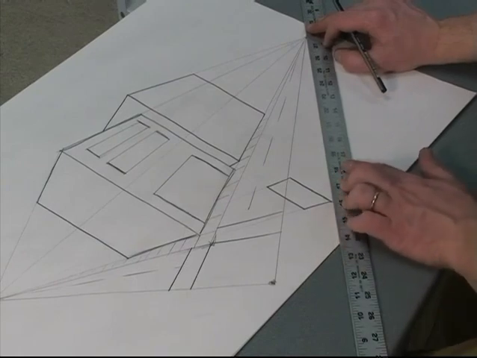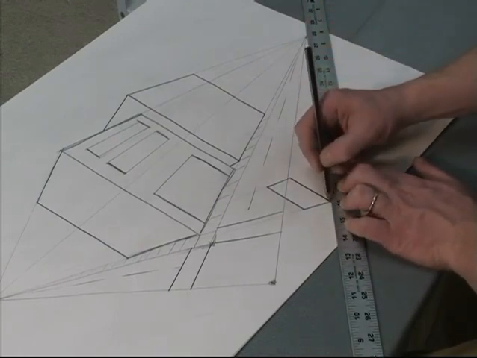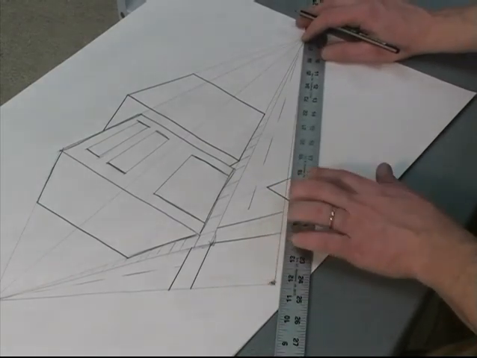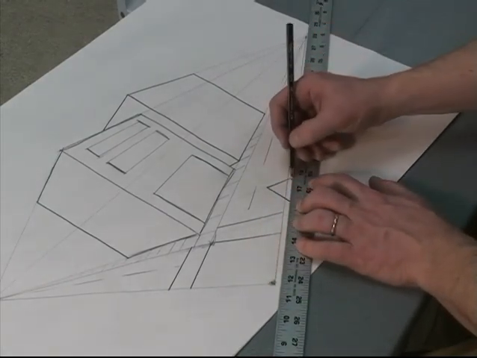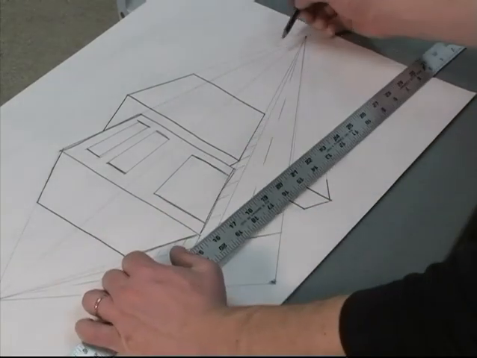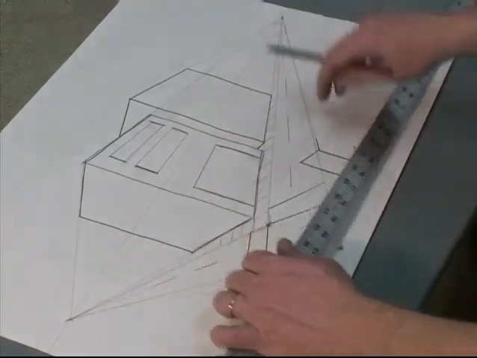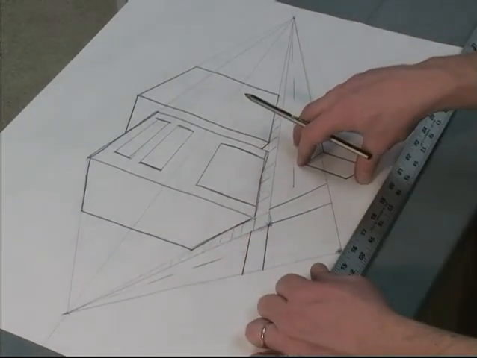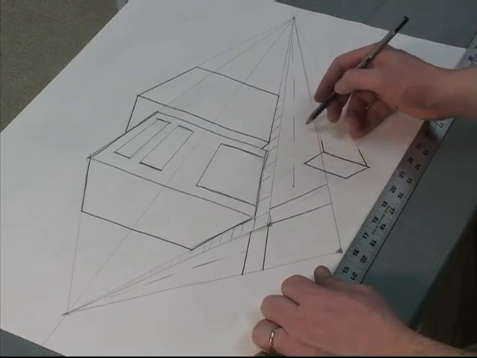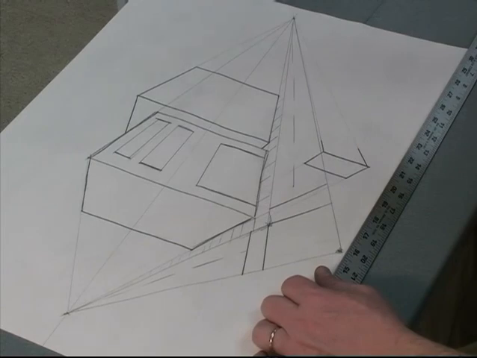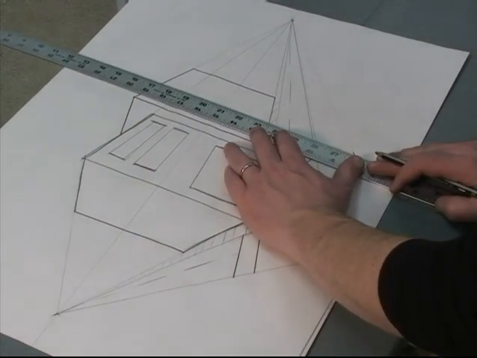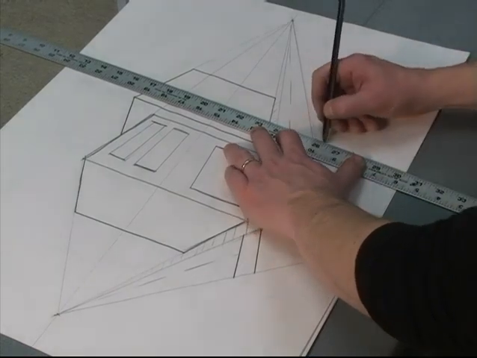Now what differs with this box from the previous two buildings that were drawn was the fact that it's completely below the horizon line. So you have the horizon line, which is right here, that comes across. Well, this box is completely below that. So we're going to see the top of this box. Because our eye level is higher than the box itself, we're going to see the top of it. So we have to make sure that's drawn in there.